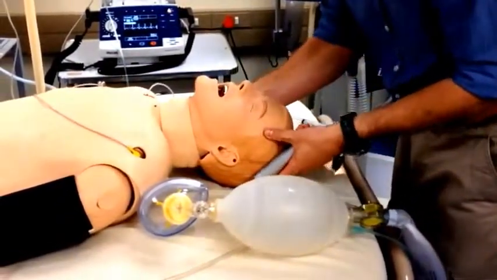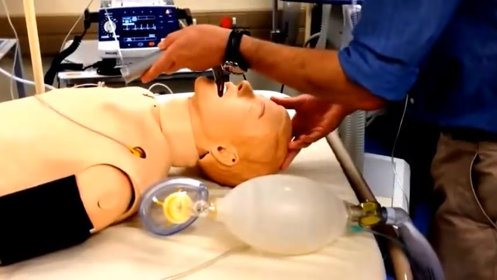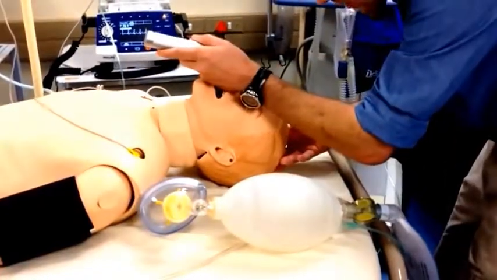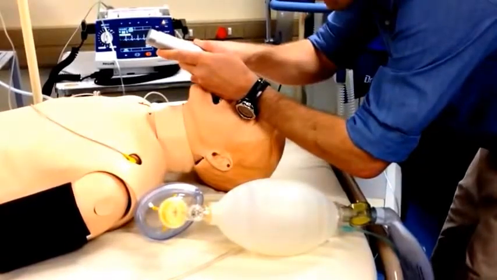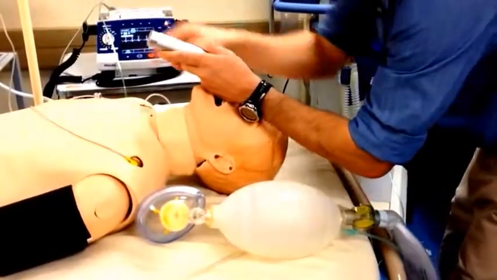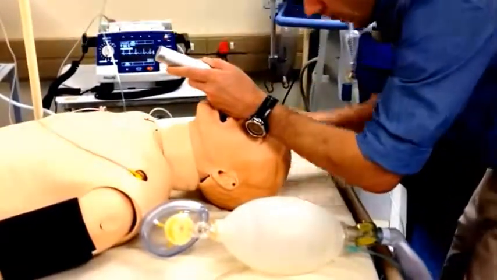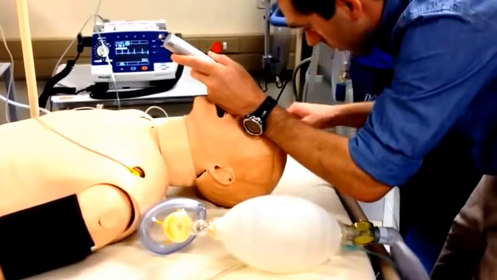Position the patient gently and slide the blade of the laryngoscope into the right side of the mouth, deflecting the tongue to the left. Gently advance the laryngoscope blade along the tongue, pulling in the direction of the handle, taking care not to tilt. As you advance and pull the tongue up, you'll visualize the vocal cords.